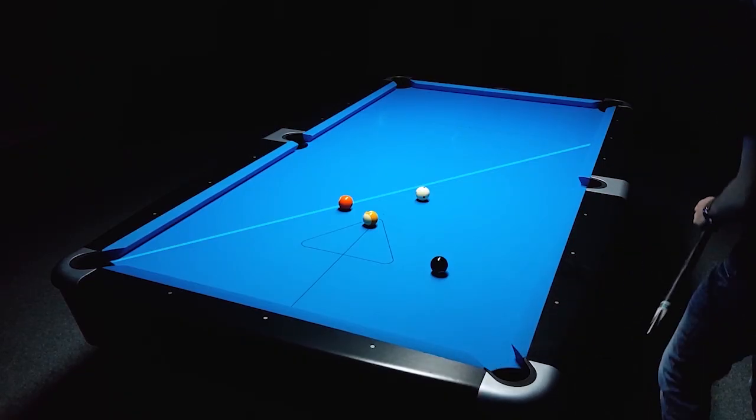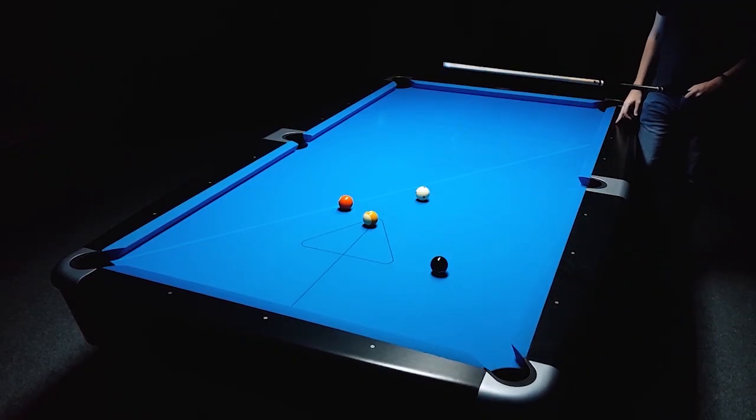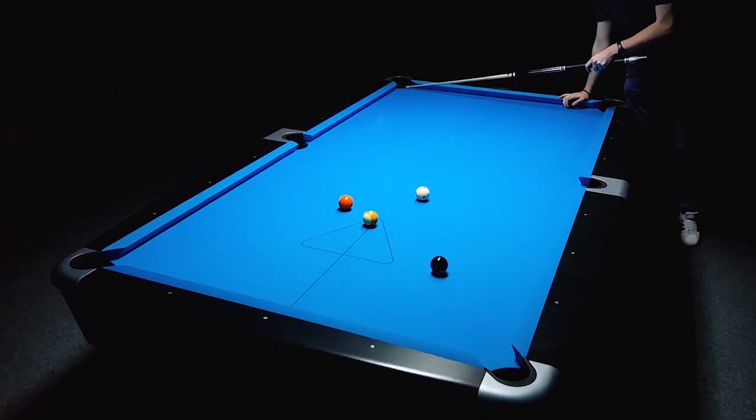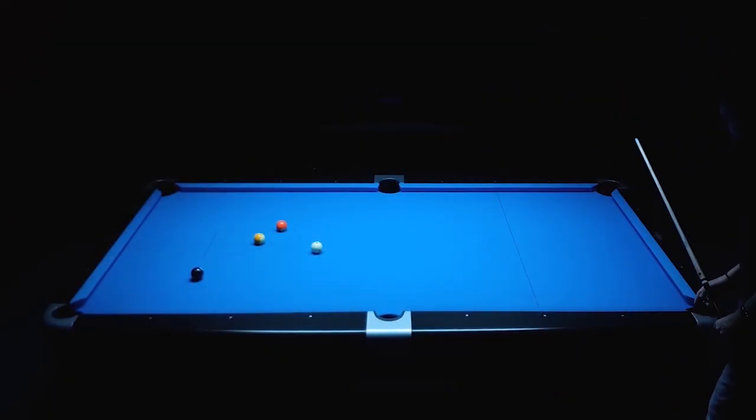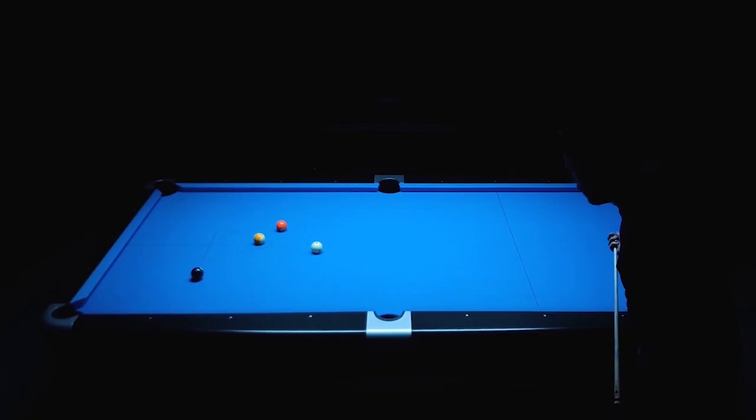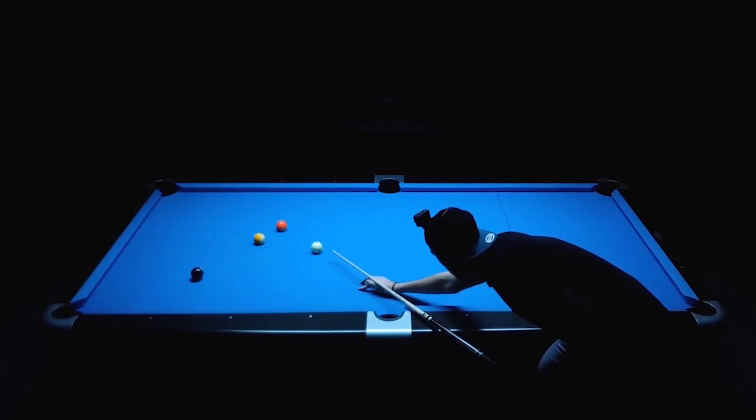Yeah, I even drew the cue ball a little bit and I hit it too much into the right part of the pocket. That's why the cue ball ended up here. But still, this is almost perfect. Let's look at the angle.